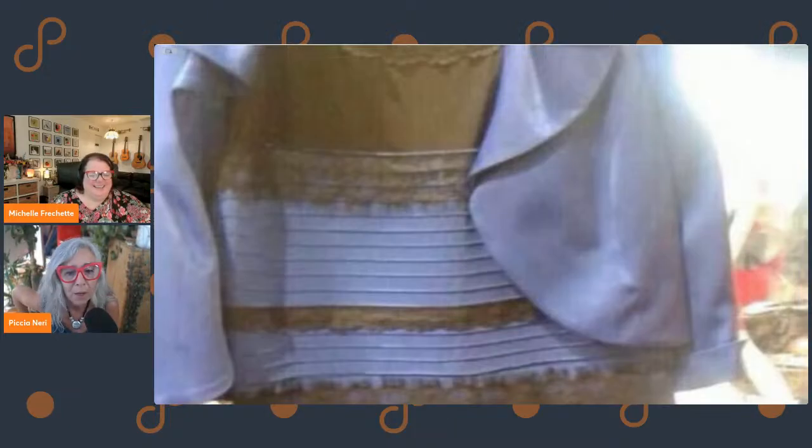Anyway, there are a few people watching, and I want to know what color this dress is. It's a basic stripy dress, and someone put this dress online, and immediately a sort of war ensued on what color it was.